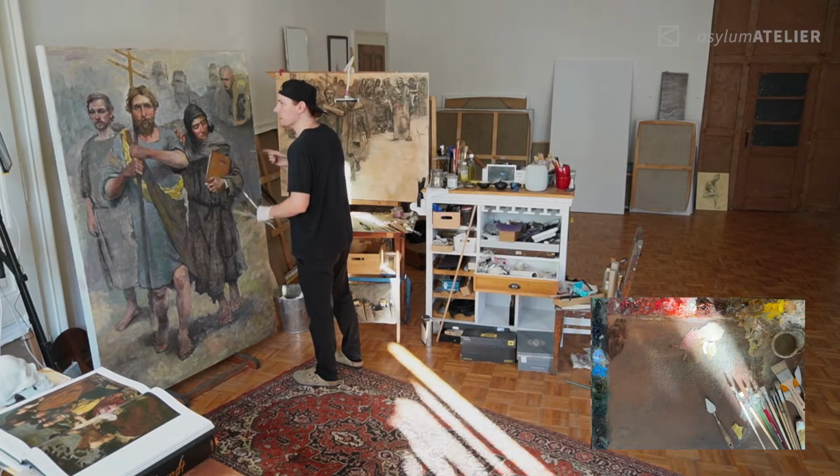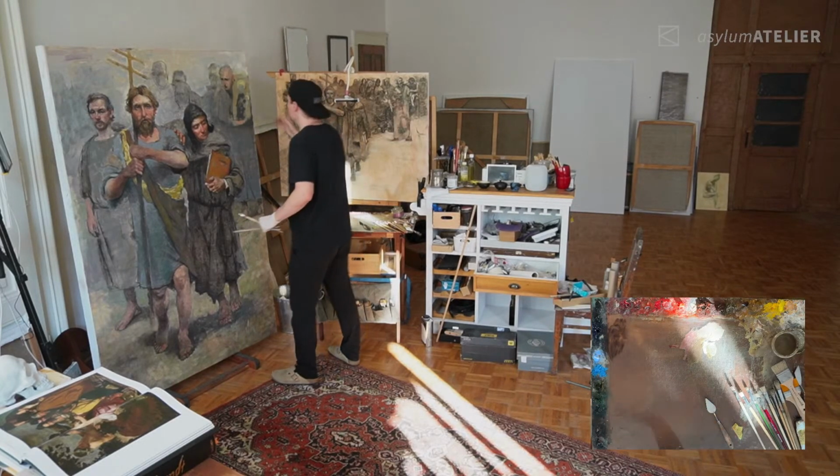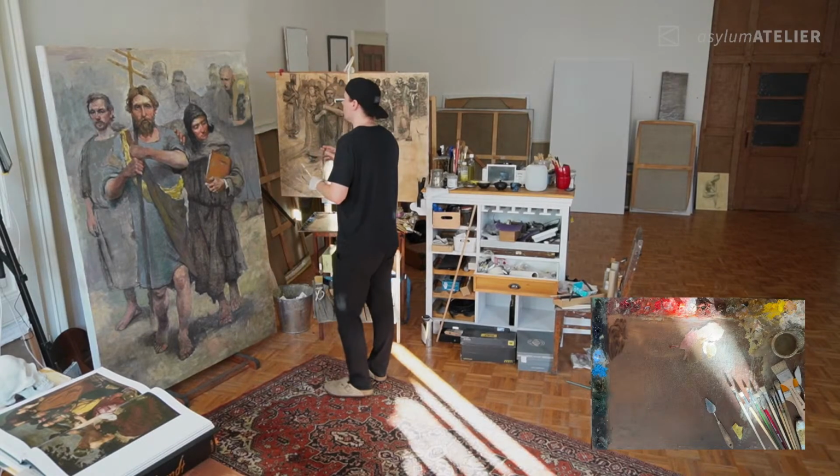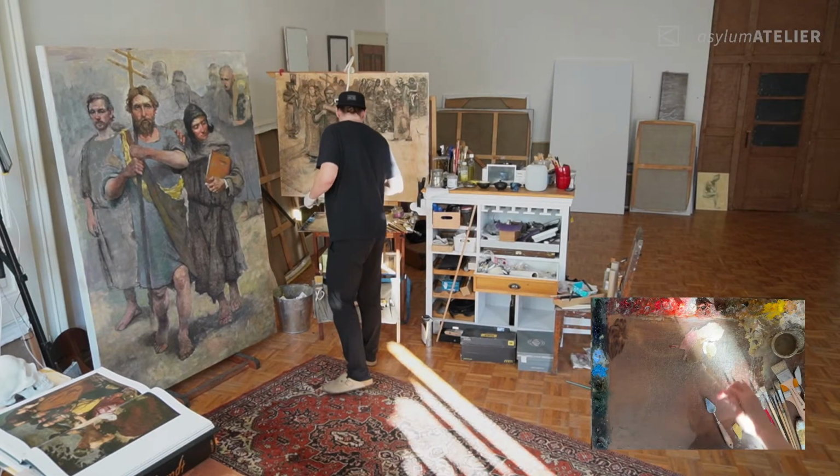And then I need a little darker value, like a half tone for the nose. And I think I could push it with this.